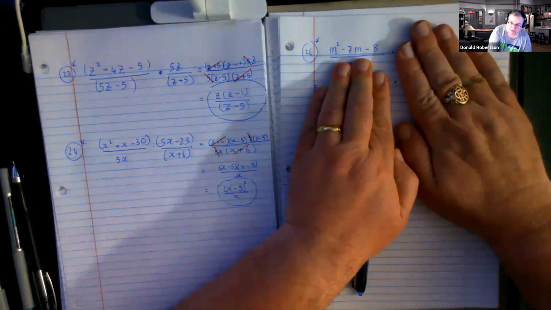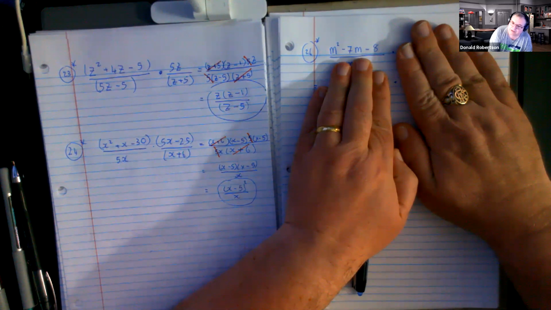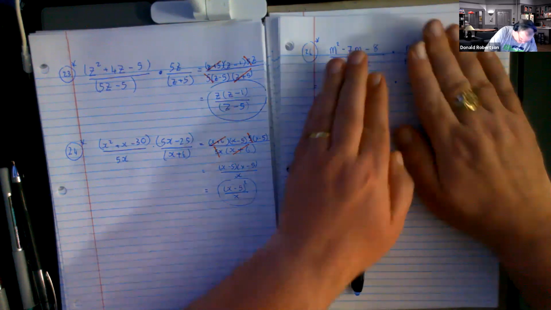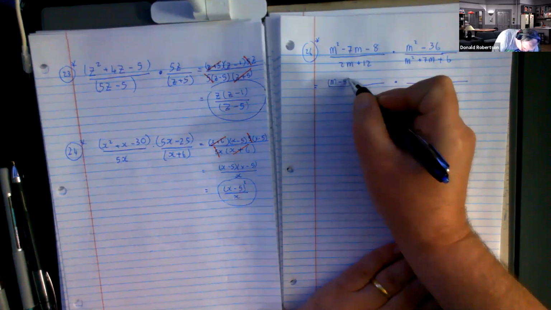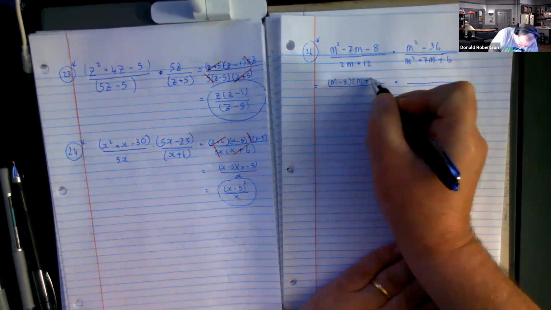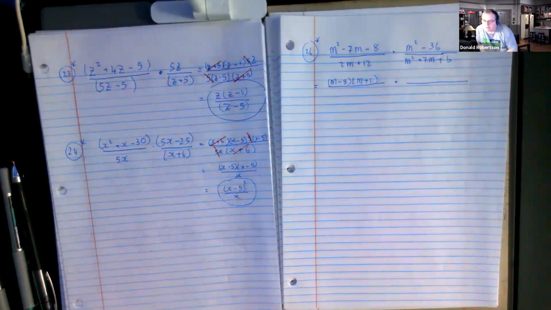So there are 4 things going on here. Let's look at the first term. It's a simple trinomial. 2 numbers multiply together give you -8, and when you add them, you get -7. My brain is telling me that it's a -8 and a +1. You agree? Okay, next one.